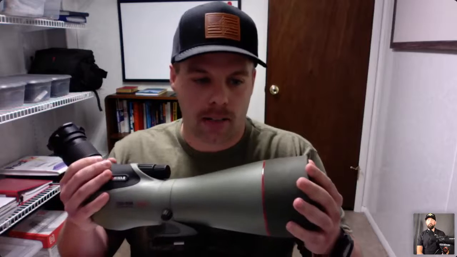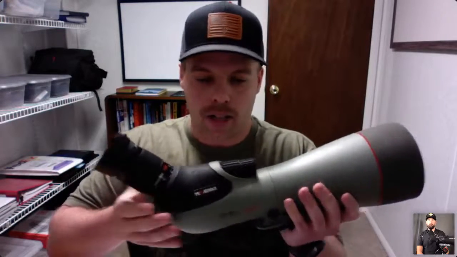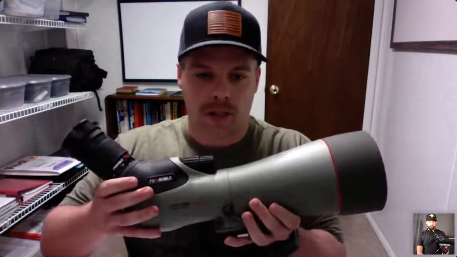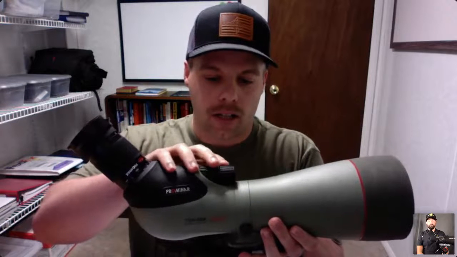And then the bigger scopes like this, most of your 80 to 85 millimeter scopes are going to be 20 to 60 magnification on the zoom eyepiece, and then these bigger scopes are going to go up to 70 power on the magnification. And then right here is the focus wheel.